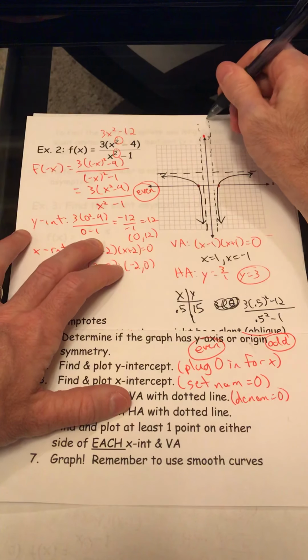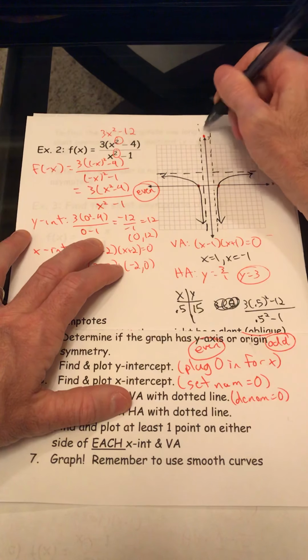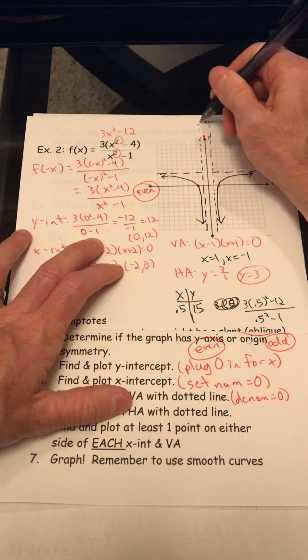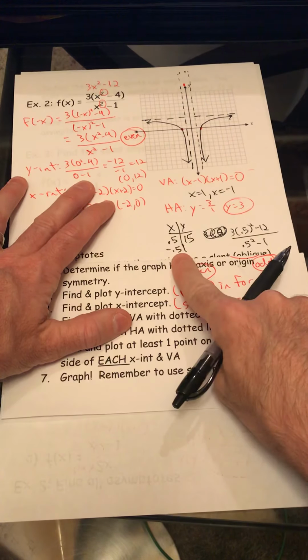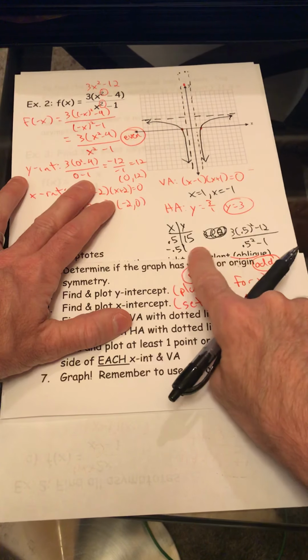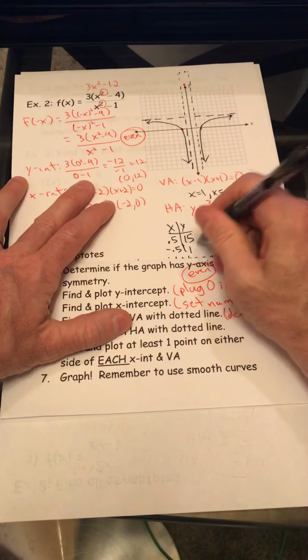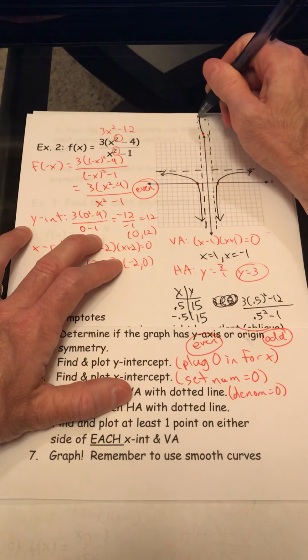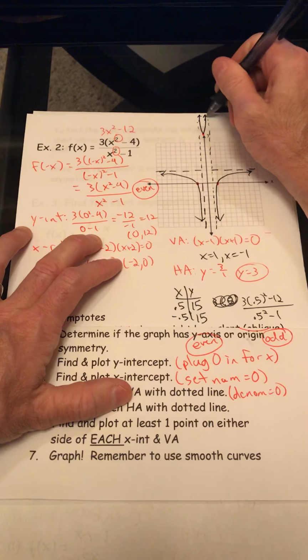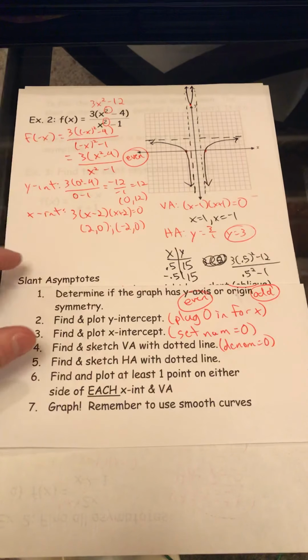All right, so again, here's where, kind of here, and then we'll use symmetry without any work at all. If I were to plug in negative 0.5, the y value will match it. That's what even, or y-axis symmetry, will do for us. So we end up with a parabola in the middle. Those middle portions will always be one of two things.